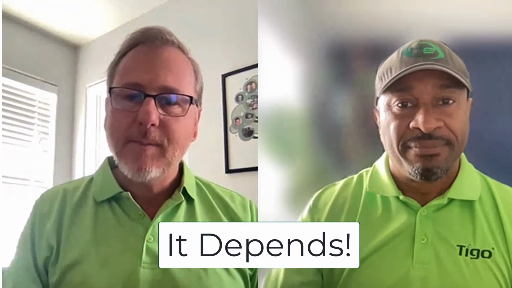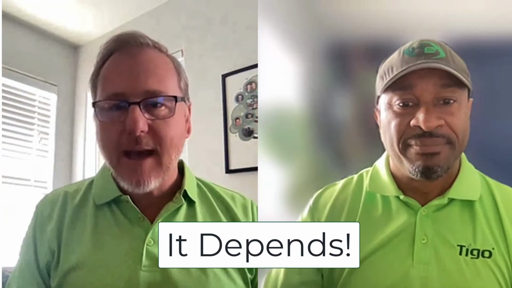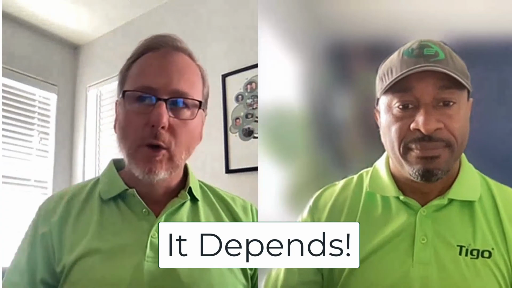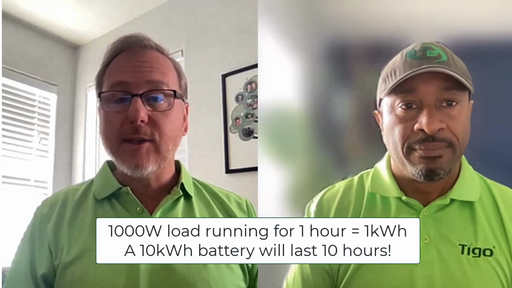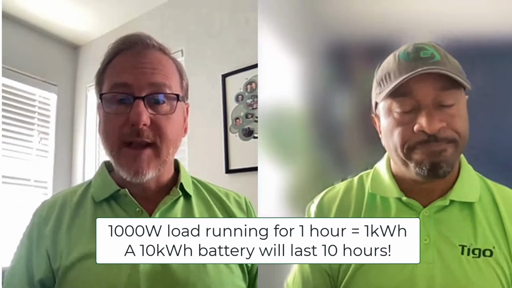It depends. It depends on the factors that you said, right? Depends on how many loads you have on. That is power. But what matters more is how long you run the loads. And so if you run a 1,000-watt load for an hour, that's 1 kilowatt hour. If you have a 10 kilowatt hour battery, then you get 10 hours.